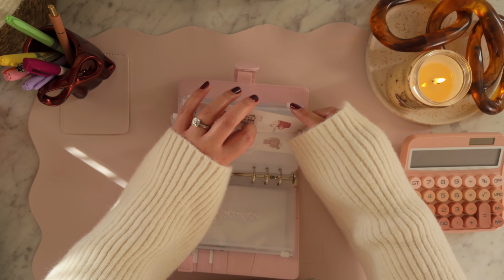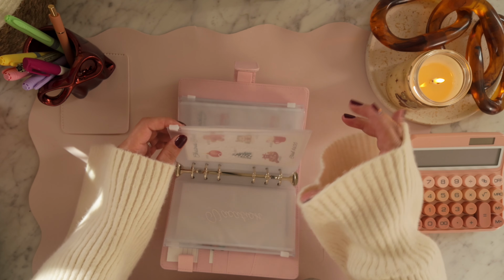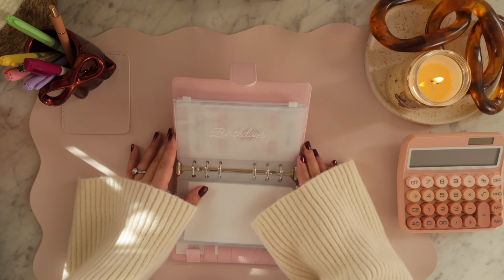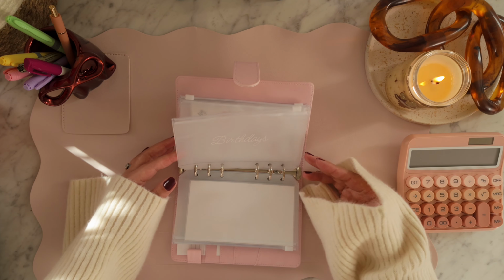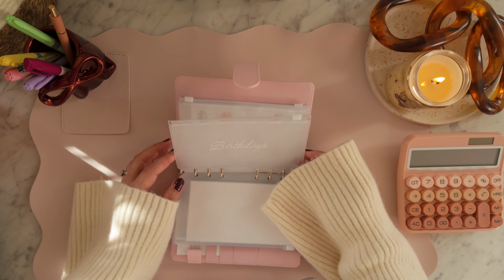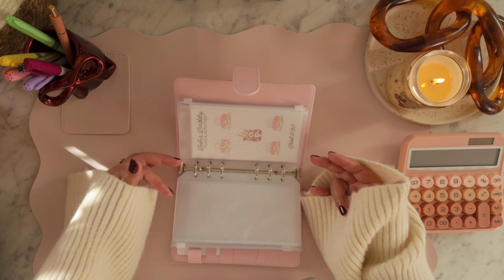And this is mainly for Christmas gifts for both sides of the family and my Christmas gifts to my husband. And then we have overall birthdays for anyone on both sides of the family. I'm probably going to set a budget of $200 to $300 throughout the year for everybody's birthdays. And then this is just an extra envelope.